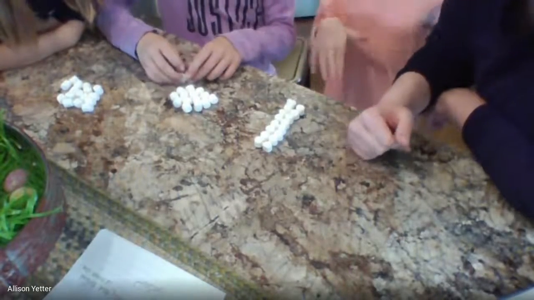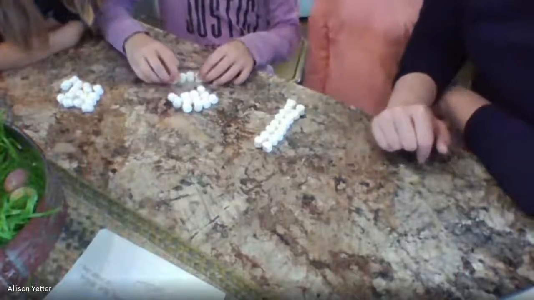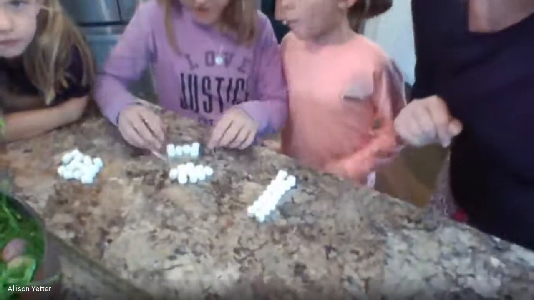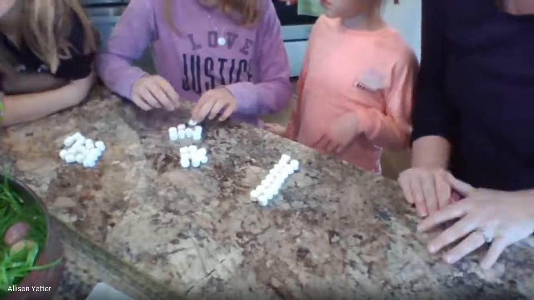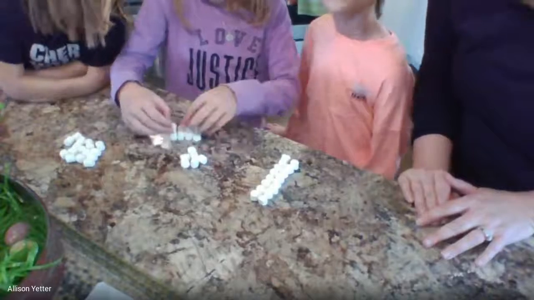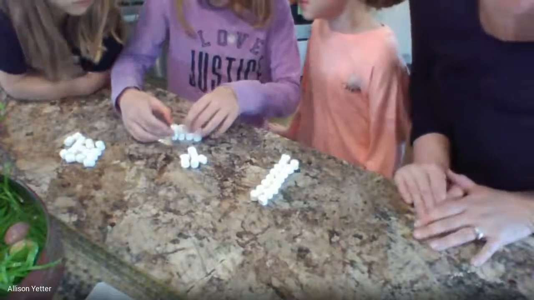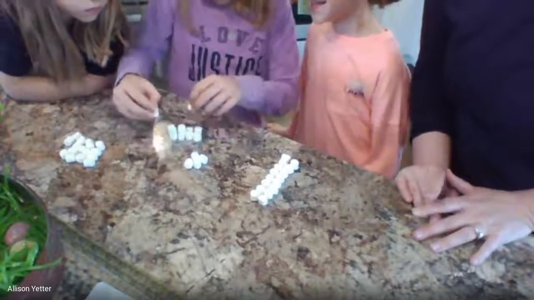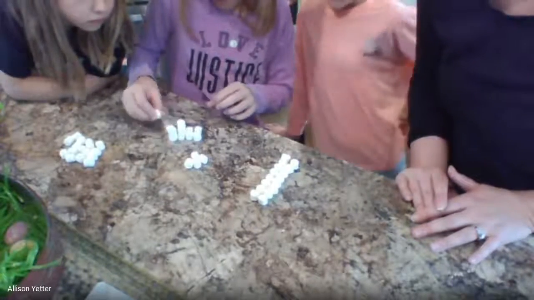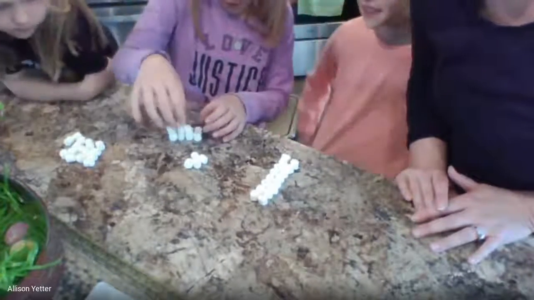Let's try it. So let's see, can you guys see what she's working on over there? And then she's going to stack it. That's what she's saying. She's kind of quiet. You might not hear her. Yeah, that looks awesome.